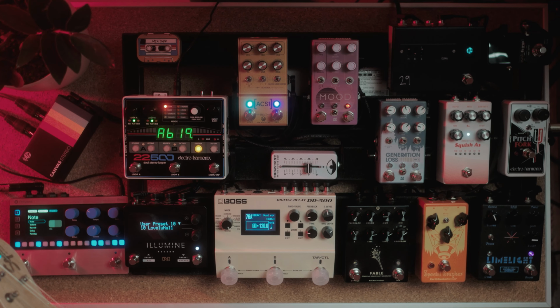After chords and after having the guitar act as a bass, the third kind of thing that I use when looping is single notes.